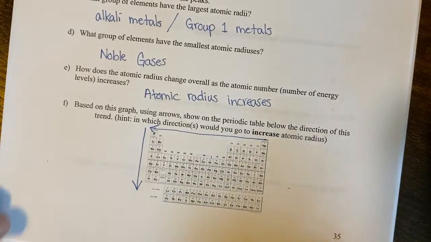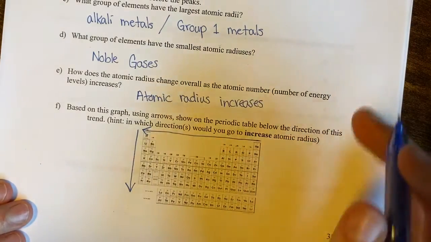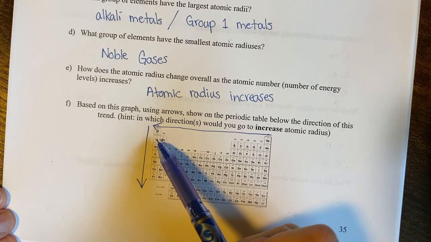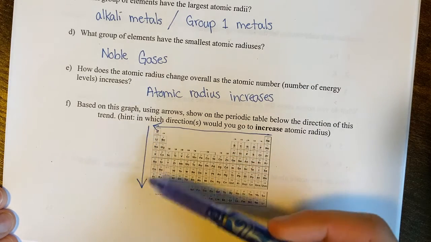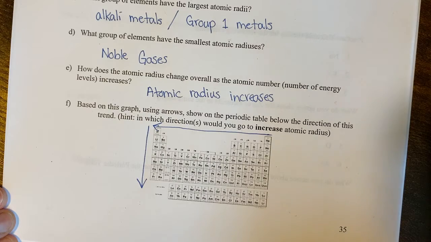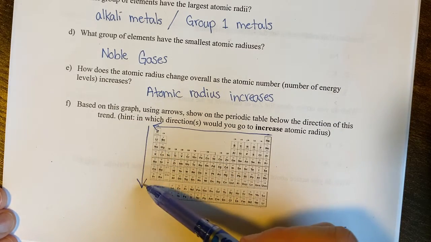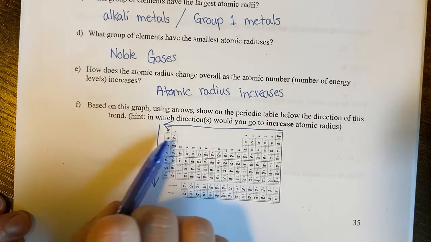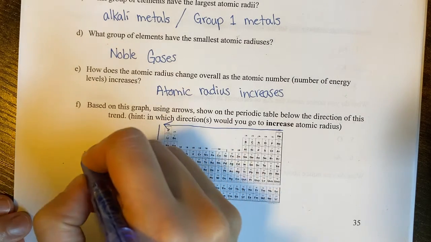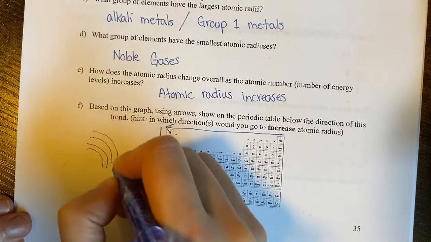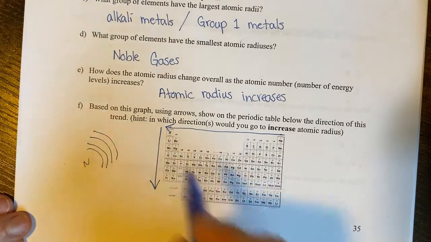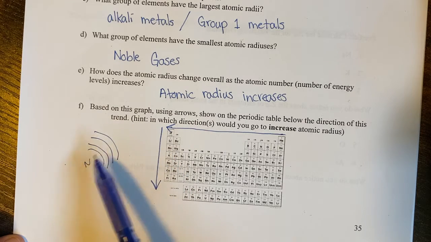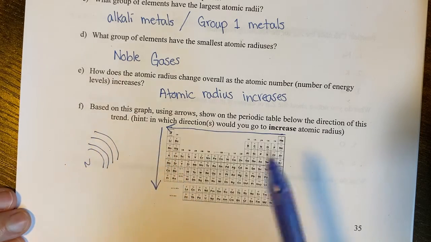So overall, as we go from the right to the left, atomic radius increases, and from top to bottom, atomic radius increases. Now, hopefully top to bottom makes a lot of sense. As we go to the next row and the next row and the next row, we're adding shells or energy levels to the actual atom away from the nucleus. So it makes sense that as you add a shell, it's going to get bigger.